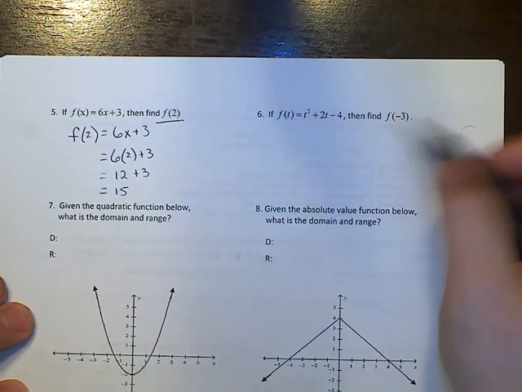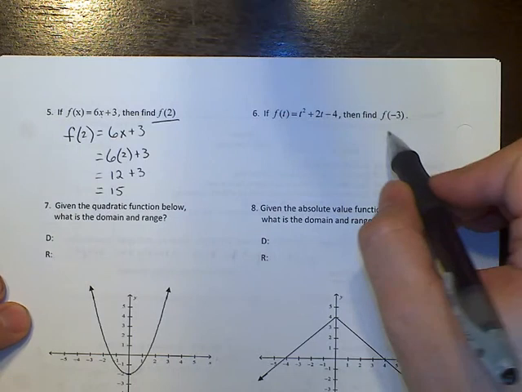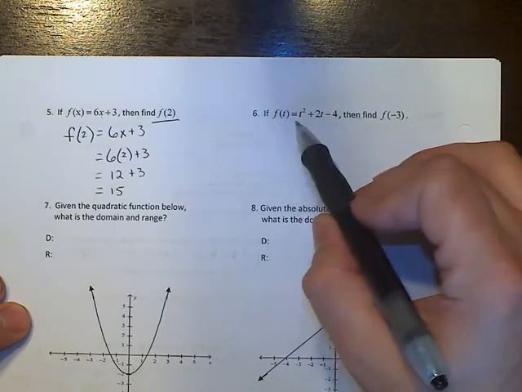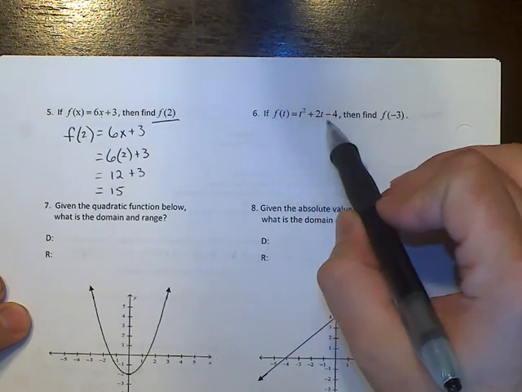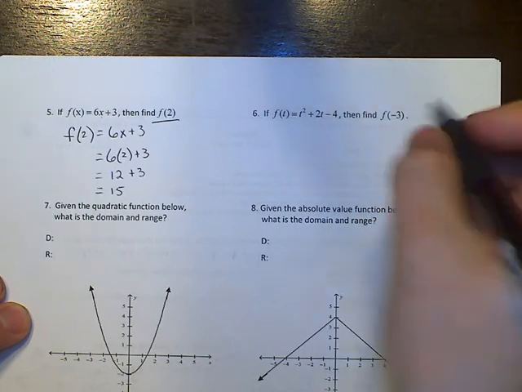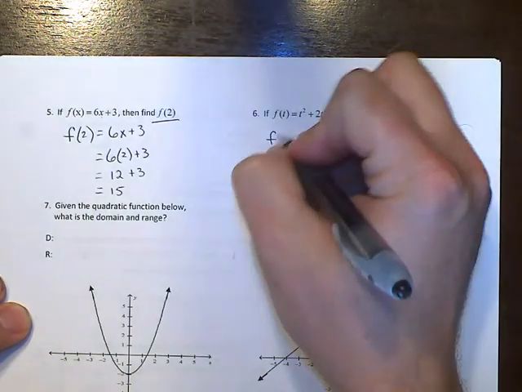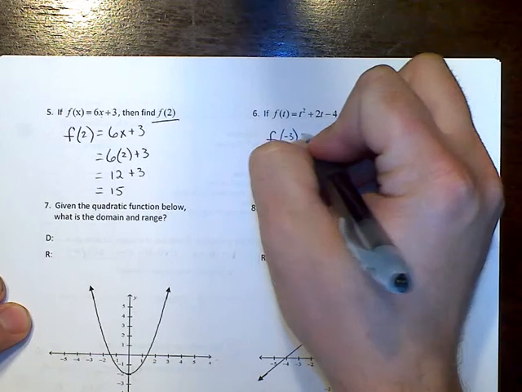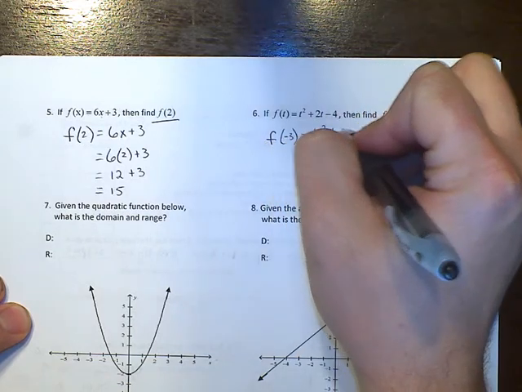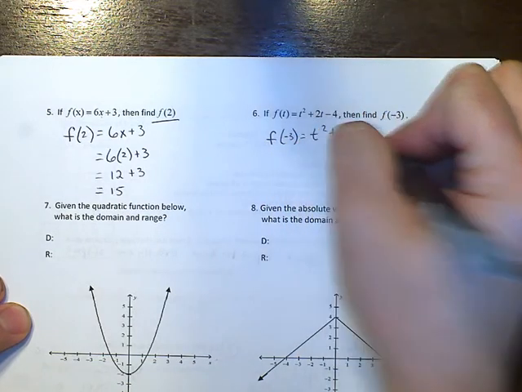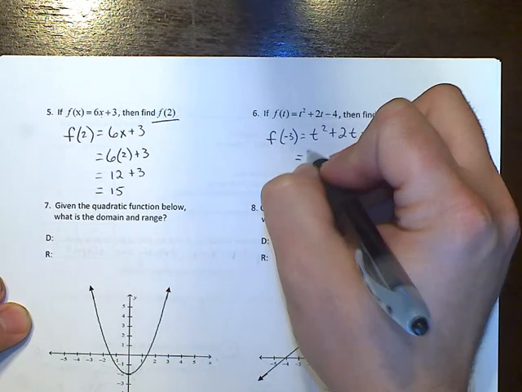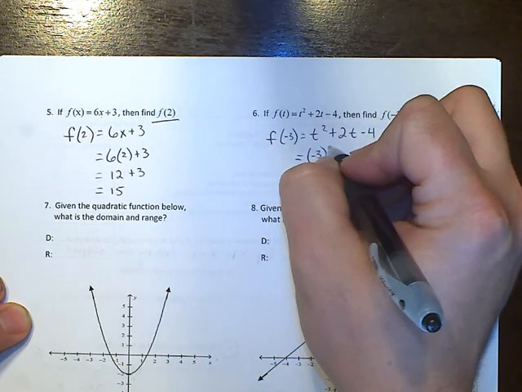Our next one is f of t equals t squared plus 2t minus 4. Find f of negative 3. So f of negative 3 equals t squared plus 2t minus 4. When we plug in negative 3, make sure that I plug it in inside parentheses.